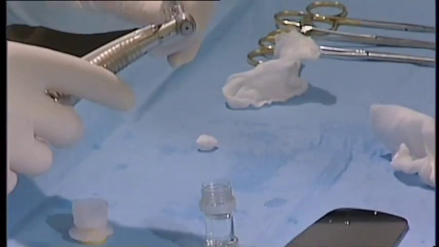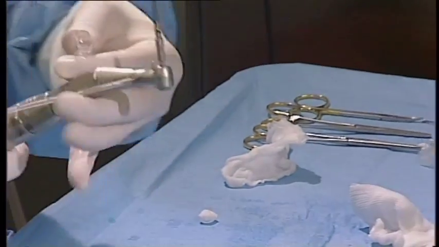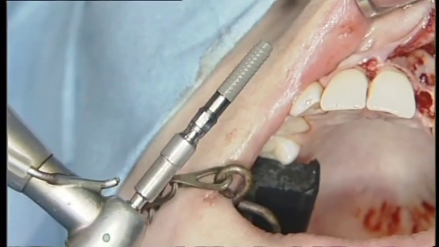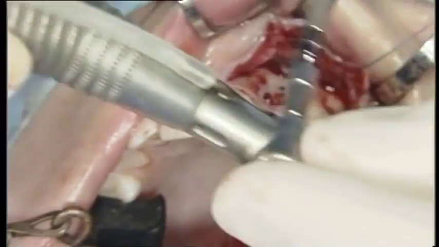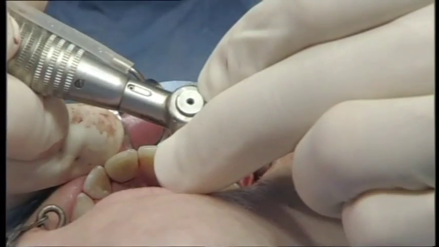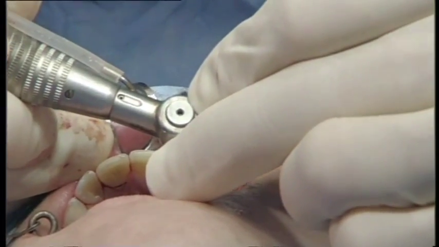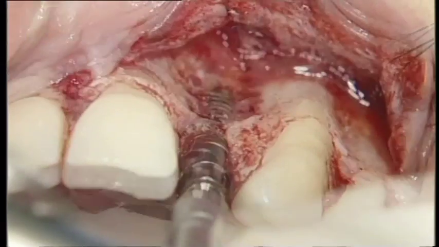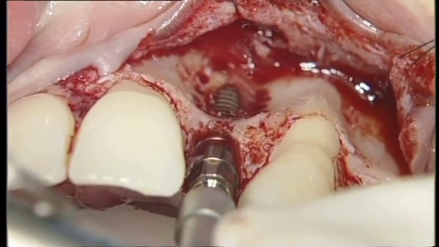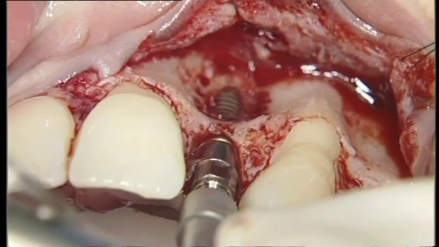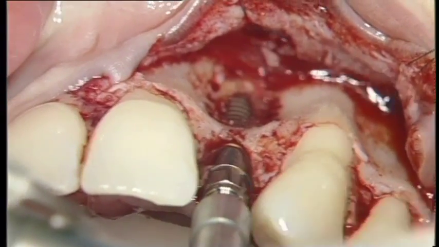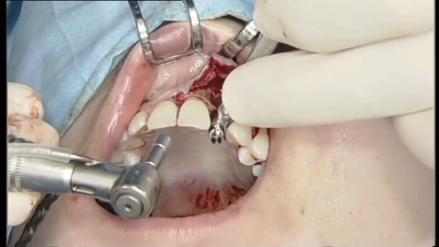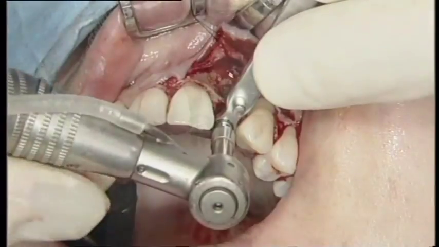A 3.3 millimeter bone-level implant made by Straumann is now selected and mounted on the implant insertion device. The implant with an SL active surface is slowly inserted using a contra-angle handpiece, turning at a speed of 15 RPM without cooling. After the implant reaches the correct insertion depth, the implant insertion device is removed.